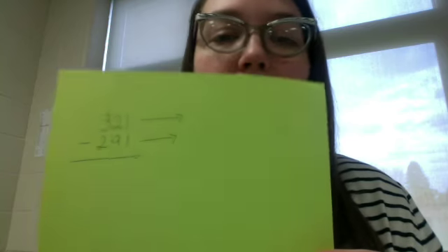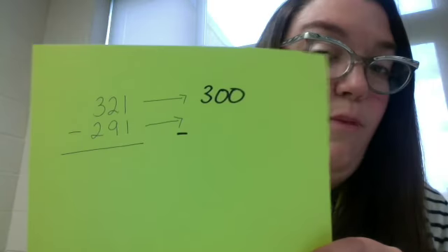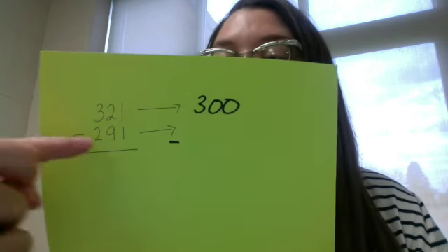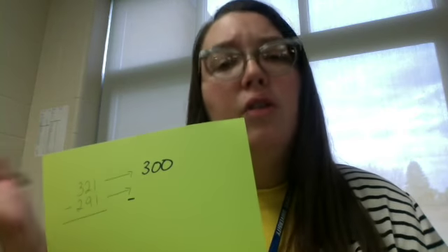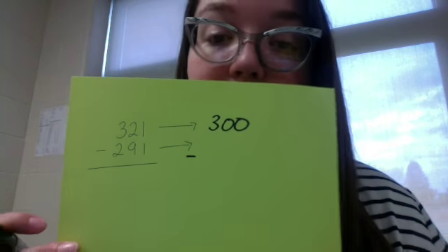And so 321, remember, if we round that number to the nearest hundred, what would we get? Is 321 closer to 300 or 400? Ooh, 300, right? Remember the rules of rounding that we learned? So 300, and then I kind of make a new subtraction problem. That'll be minus whatever 291 is, rounded to the nearest hundred. So again, is 291 closer to 200 or 300? Okay, if I look at the rules of rounding, it's closer to 300. So our new problem, if we estimate, is 300 minus 300.